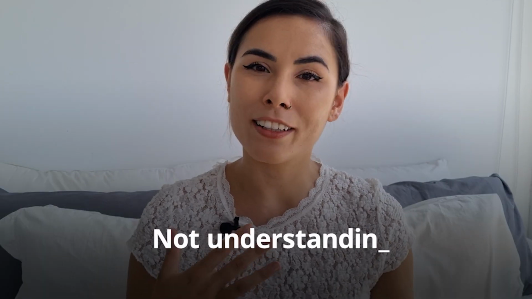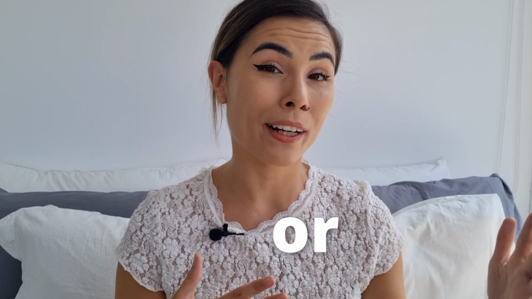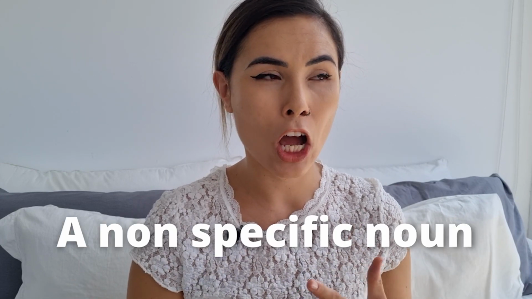The second thing that a lot of people get wrong is using a and the as articles, more so not understanding which one to use in certain situations. So when you're using a or an, then you're talking about a non-specific noun. And if we use the, then we are using a specific noun. So for example, I saw a cat down the road. Okay, well this could have been any cat. Maybe this is just a random cat.